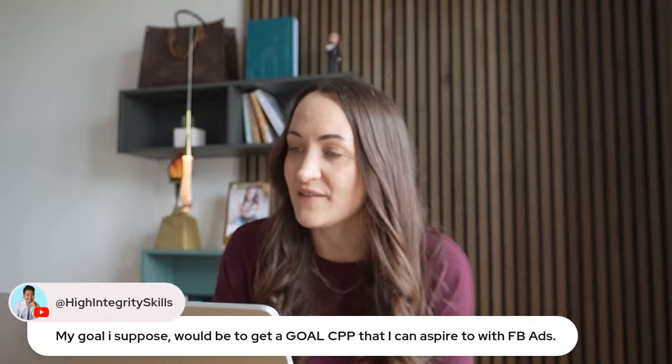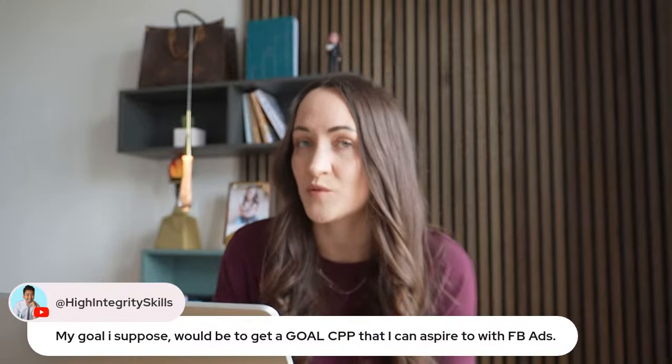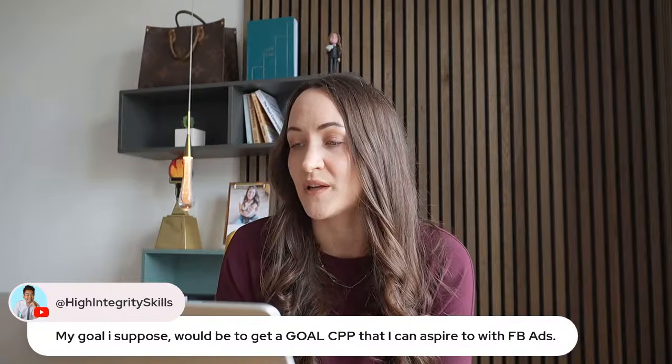But your average lifetime value is 123, so you cannot spend more than a third. So your target cost on the Meta ads should be $41 or below.